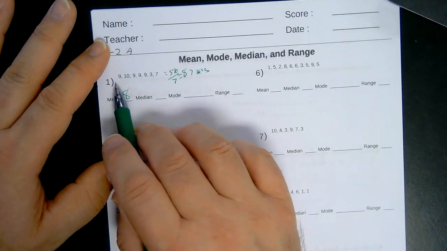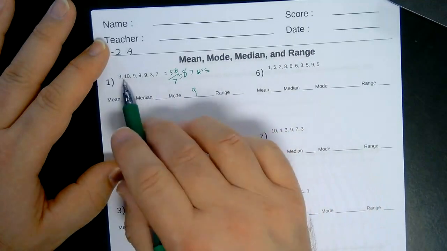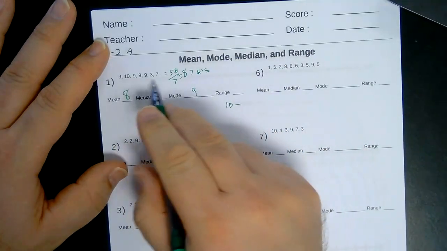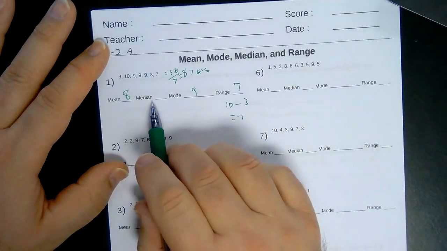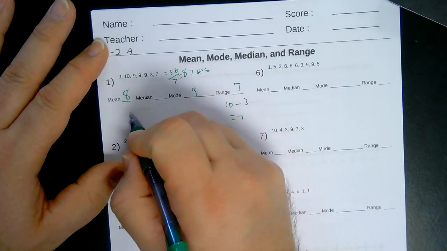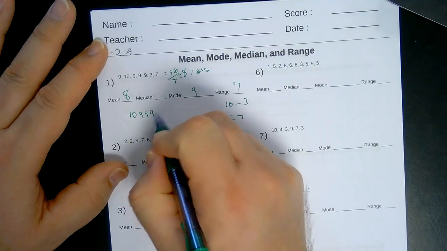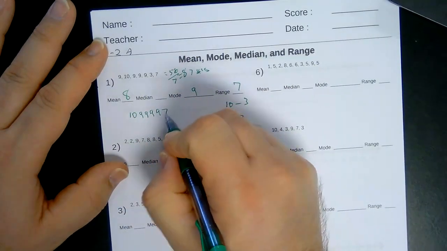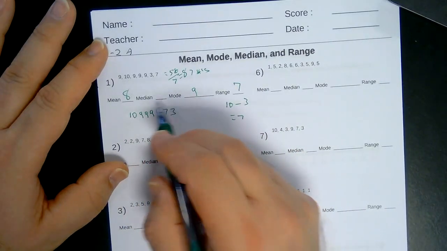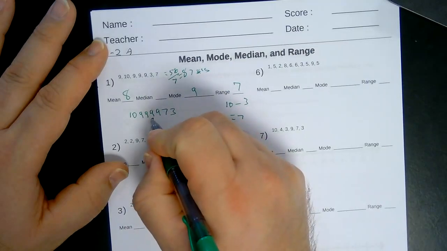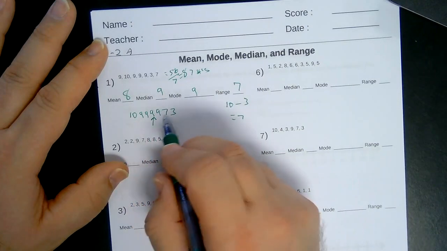Now the mode is the number that appears most often. That's easy to see, it's 9. And the range is my high number, 10, minus my lowest number, which is 3, and that is 7. Now the median means I have to arrange the data in order. So 10, 9, 9. Let's see, I have four 9s, and then I have a 7 and then a 3. The median is the middle number. There's 1, 2, 3, 4, 5, 6, 7 numbers, so that 9 right there is my middle number. I have 3 of them above it and 3 below it.